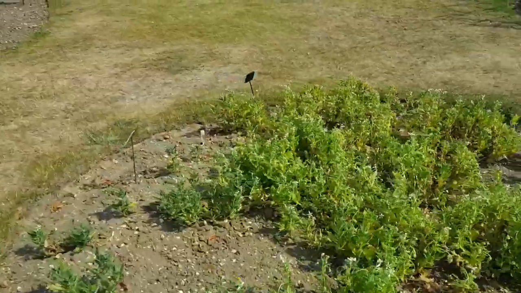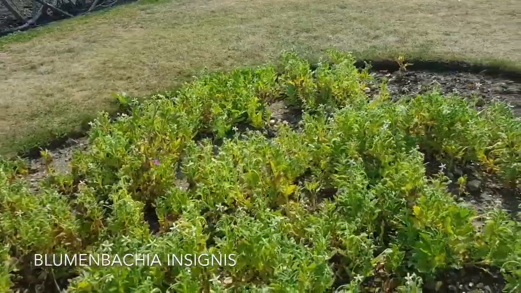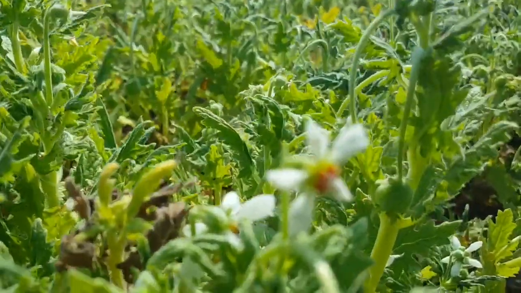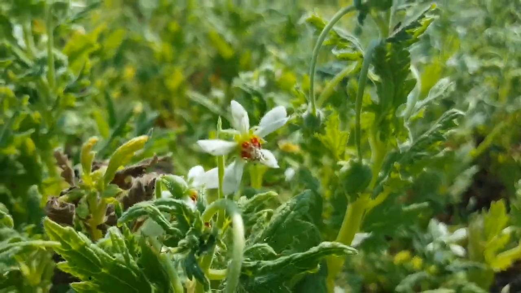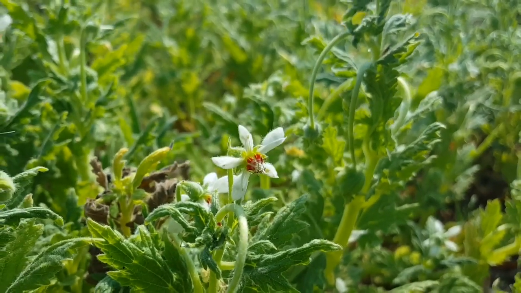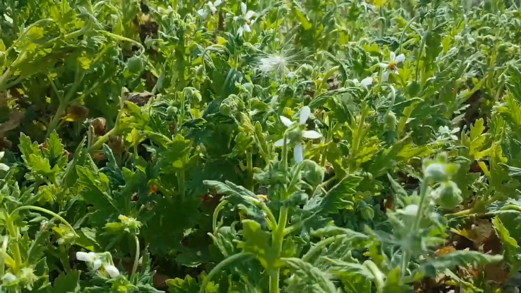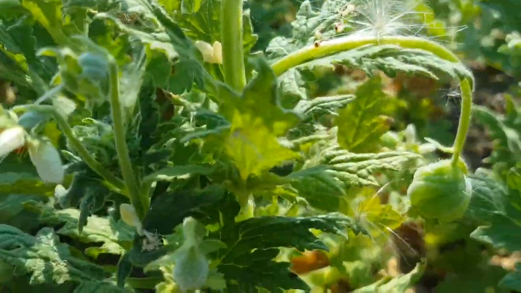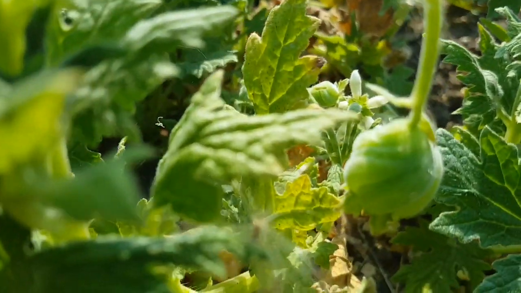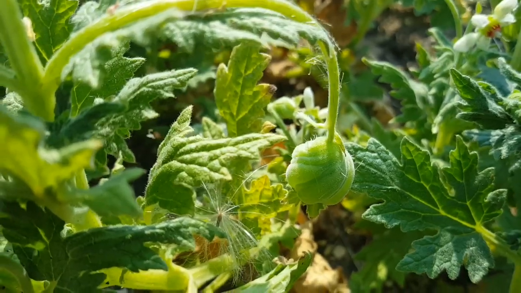Past this fascinating plant, Blumenbachia insignis, which has very small flowers that you can see here. Again, 5 independent petals, very attractive, almost like a stinging nettle though, so very hairy leaves which can be irritating, but these fascinating seed pods which are almost swirls.